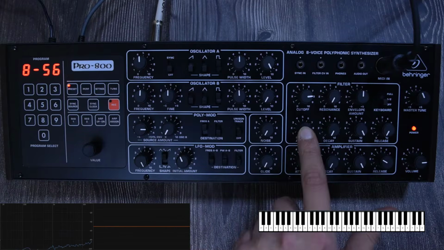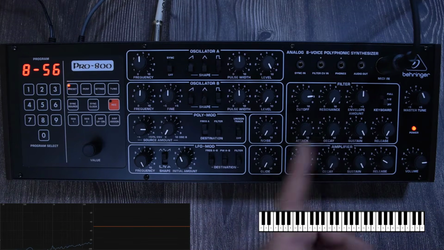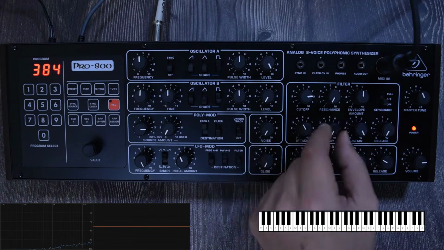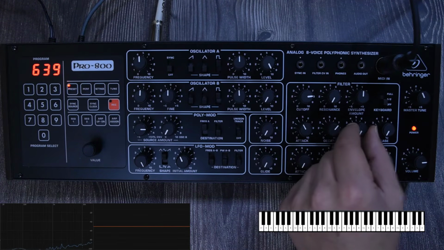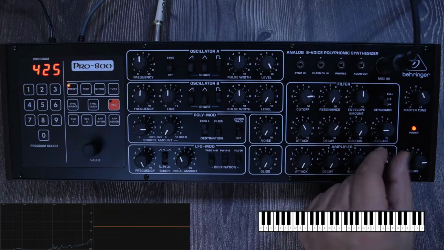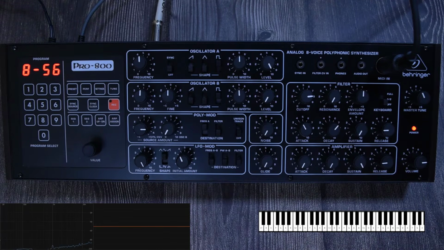Remember, this one uses the envelope. So if it's all the way closed, we are not doing anything. So I'm going to be doing some attack, some decay, and then I'm going to be going no sustain and maybe a little bit of release. There you go. So if I play it, notice what happens.